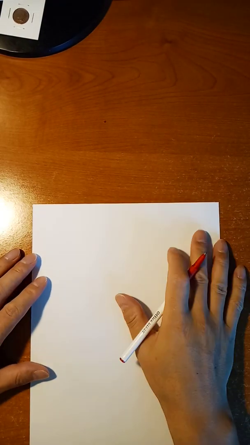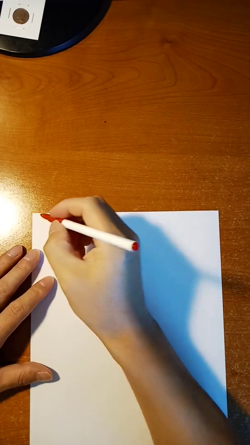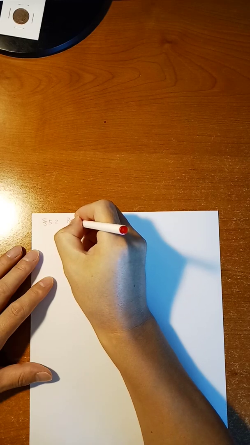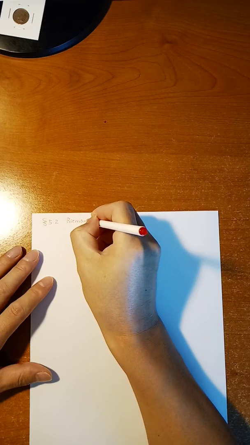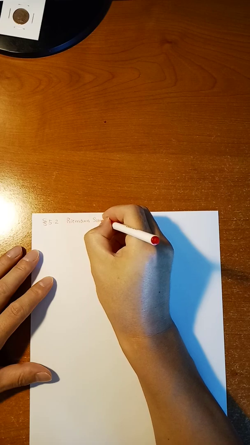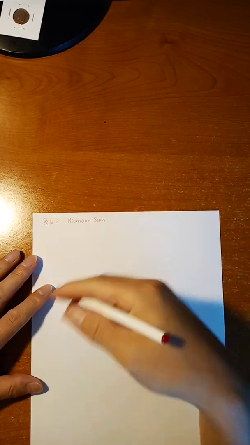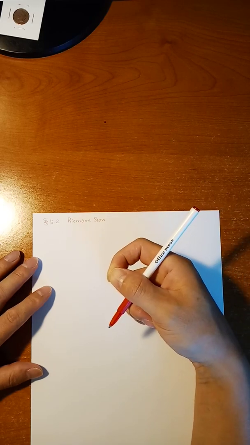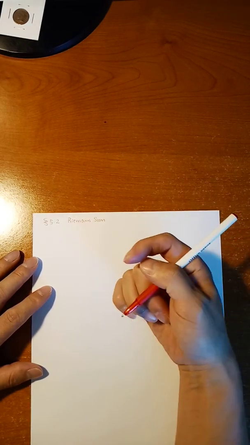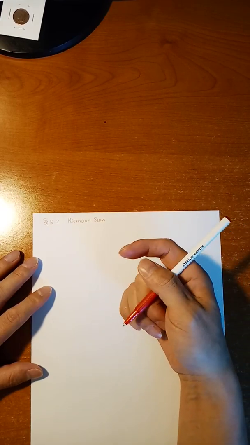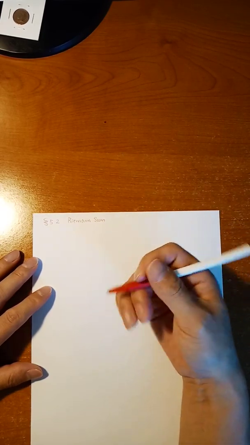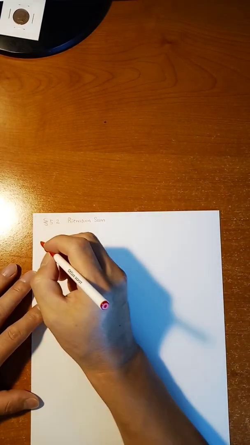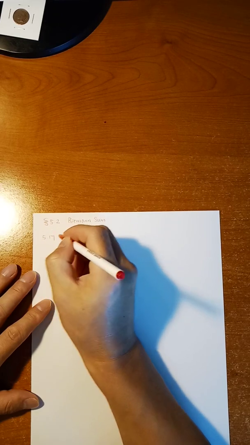Okay, let's talk about section 5.2, Riemann sum. So we already discussed integrability, but that was defined by the upper Riemann sum and lower Riemann sum. And there's another way, which is more common in elementary calculus. So we're going to study the so-called standard Riemann sum.